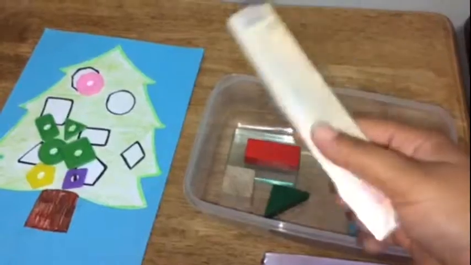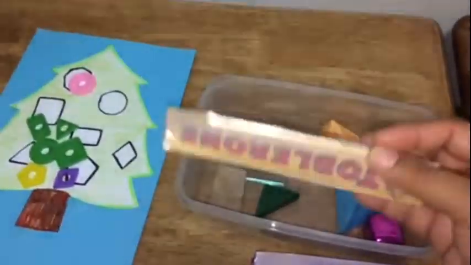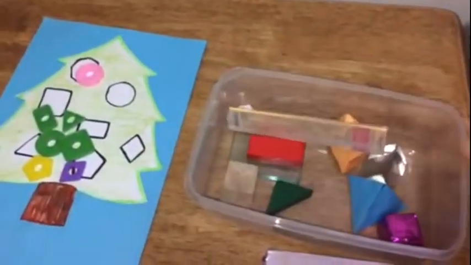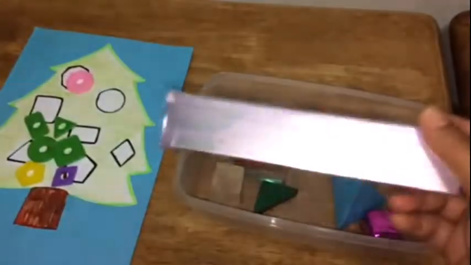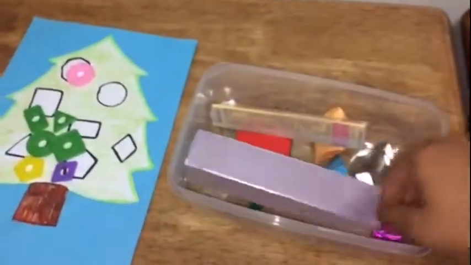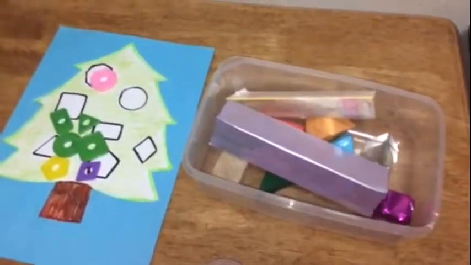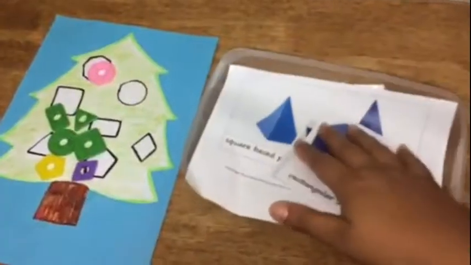This is a Toblerone, which I wrapped so as not to distract them with the chocolate wrapper. So this is a triangular based prism. Then I had this toothpaste box which I again wrapped with tape to show it's a rectangular based prism, and there is a cube, like a shape box. So that's what we did with the triangle aim.